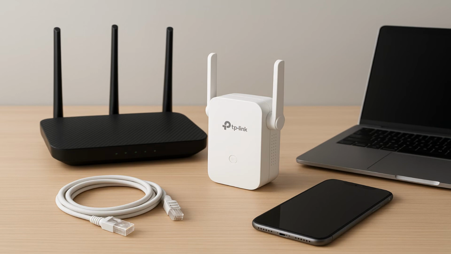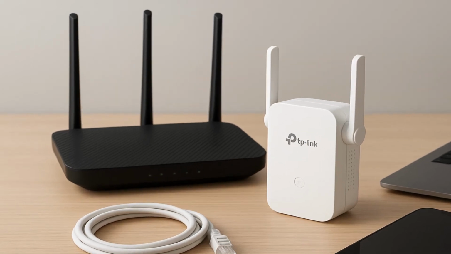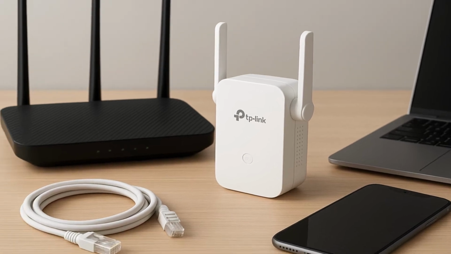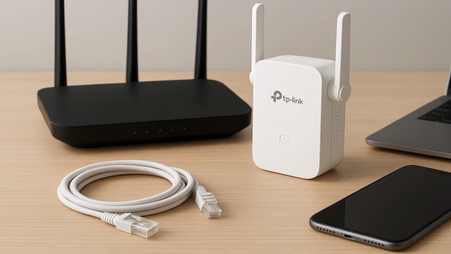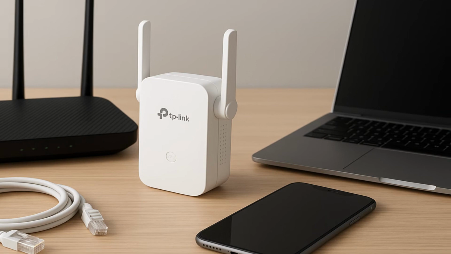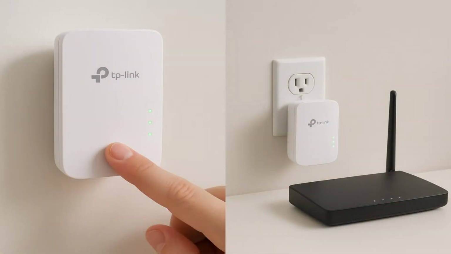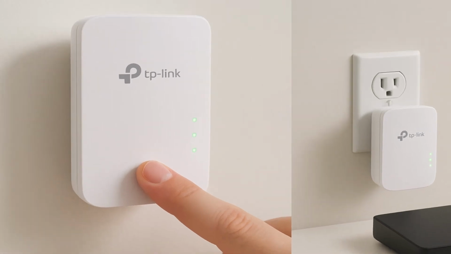First, make sure you have everything ready. You need your main router. You need your TP-Link Wi-Fi extender. You need an Ethernet cable, and you need a phone or a computer for the configuration. If your extender was used before, reset it to factory settings. Look for the reset button on the extender. Hold it for around 10 seconds until the lights blink. Wait for the extender to restart.